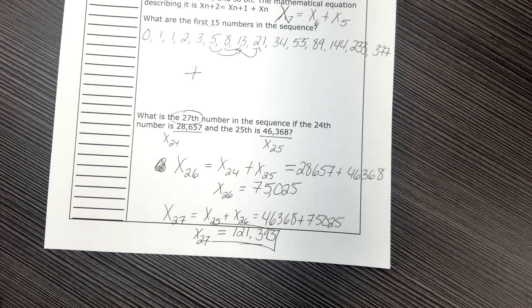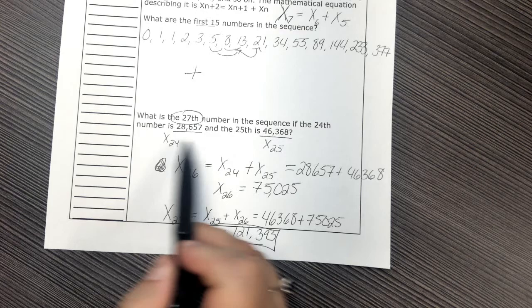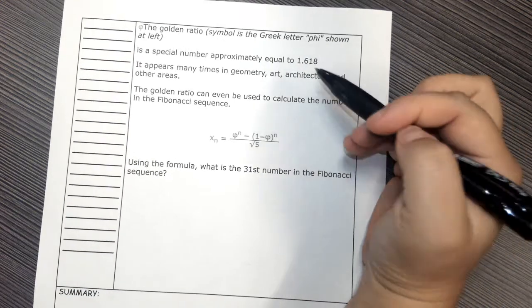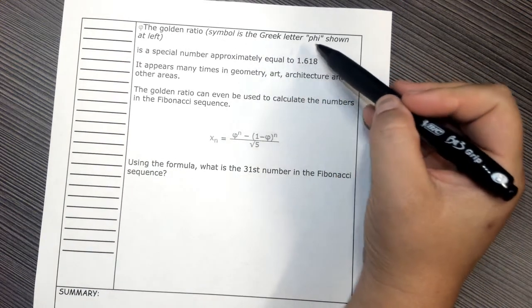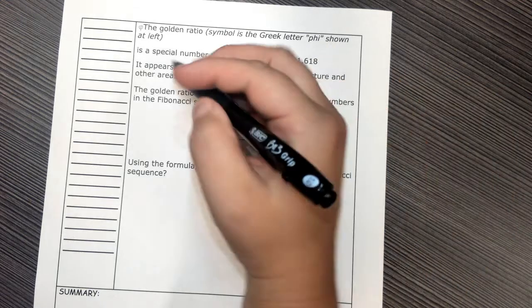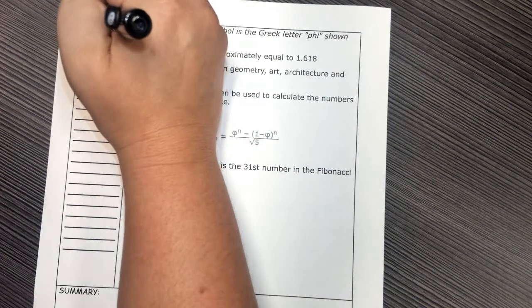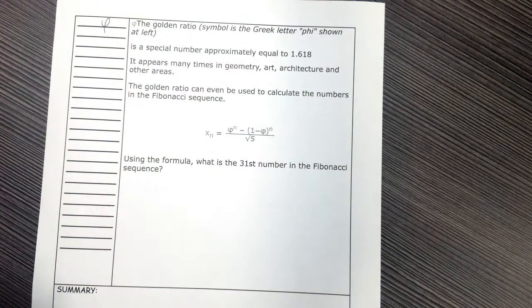Okay? So that's all well and good if I give you the numbers in the sequence, but what happens when you're asked about a number and you're not given the sequence? In the golden ratio, the symbol is the Greek letter phi, shown on the left. So that's how the golden ratio is annotated.